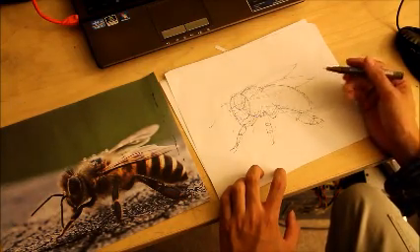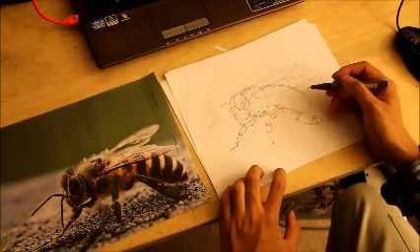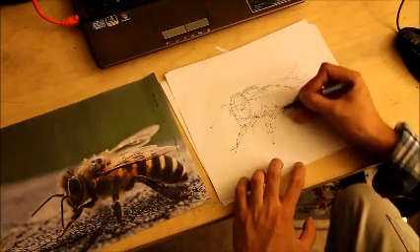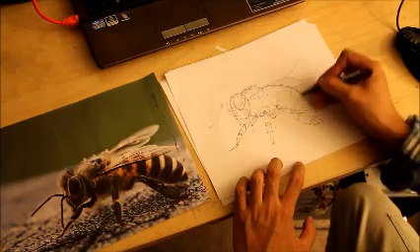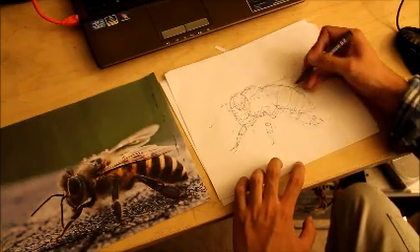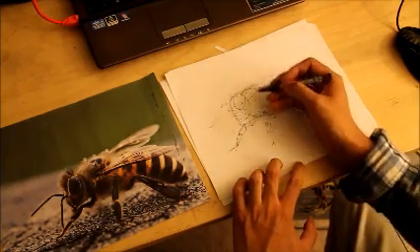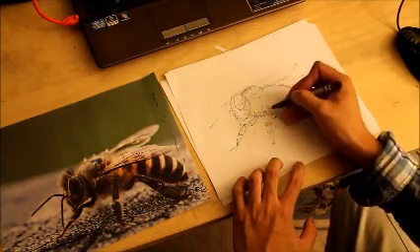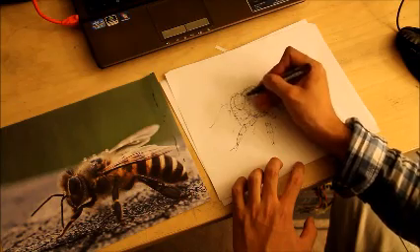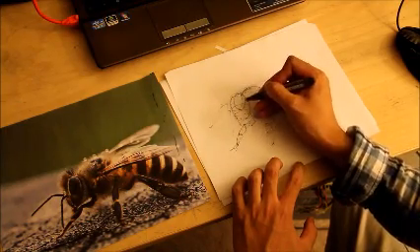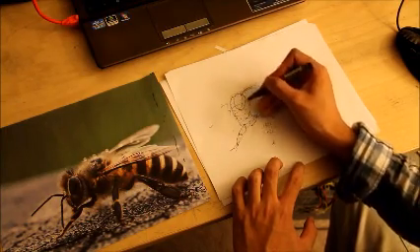I think after it's all done, the funny thing is, if you look closely enough, this thing is not exact in terms of proportion to the photo, but the thing is, if it doesn't look like the photo, people who haven't seen the photo can't really tell.